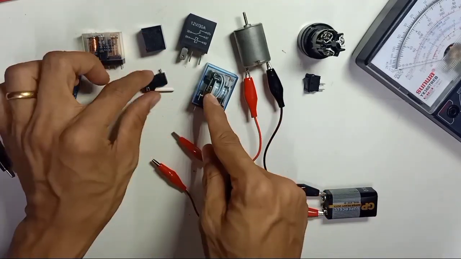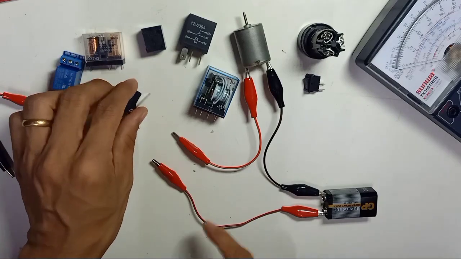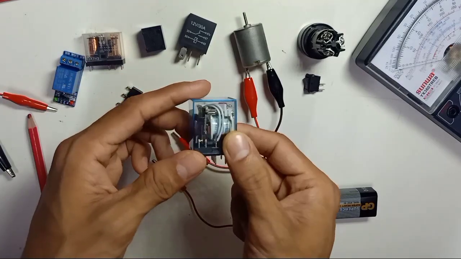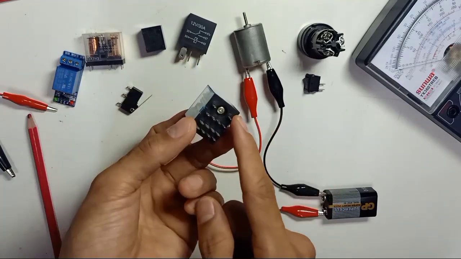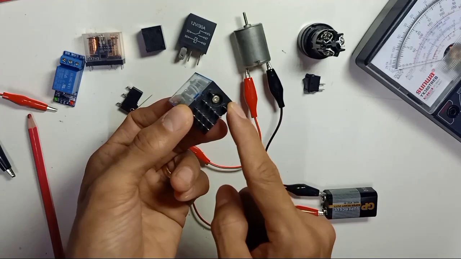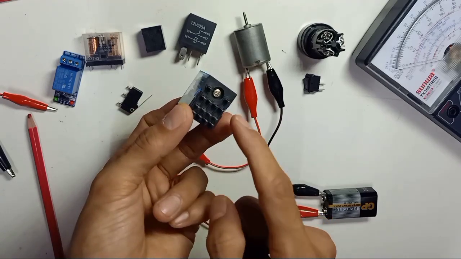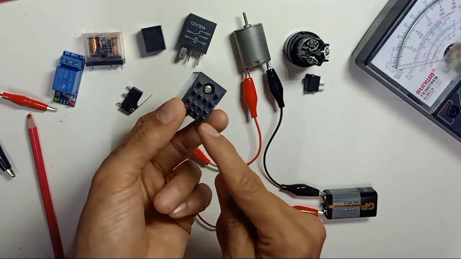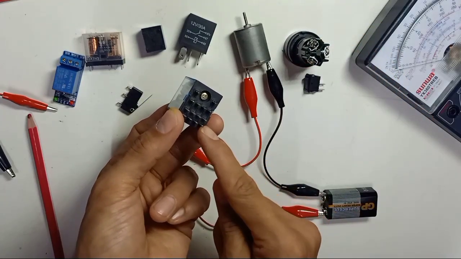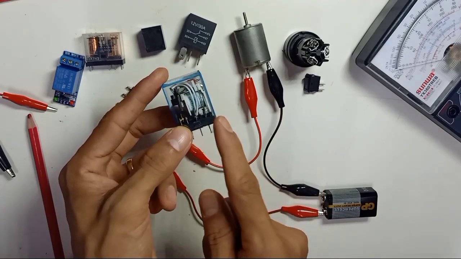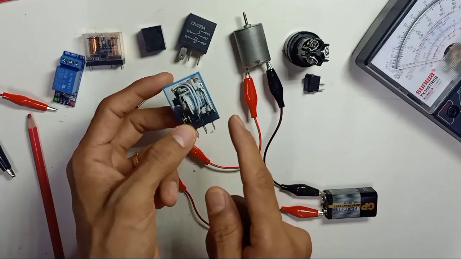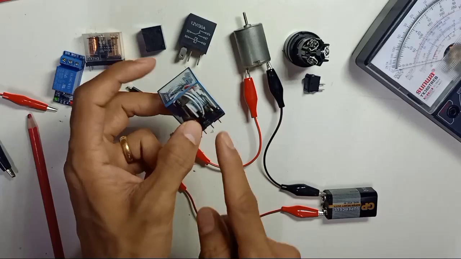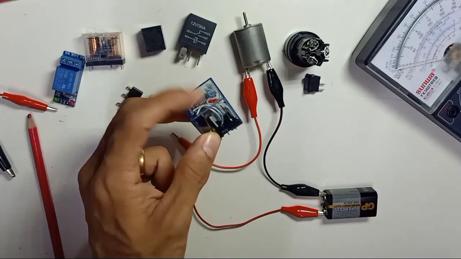But when we go to the relay, you must see the coil. This relay has coil pins, and there are common pins. Same as the switch, there is a common pin, a normally closed and a normally open. The important difference is that this relay does not require your hand.